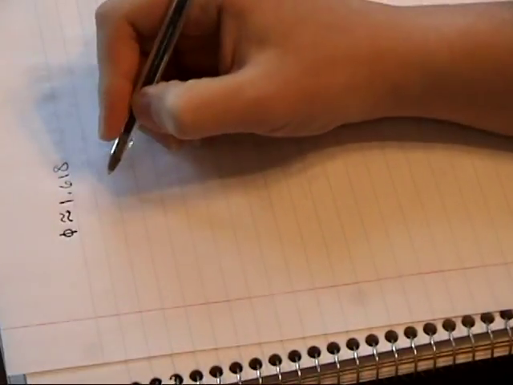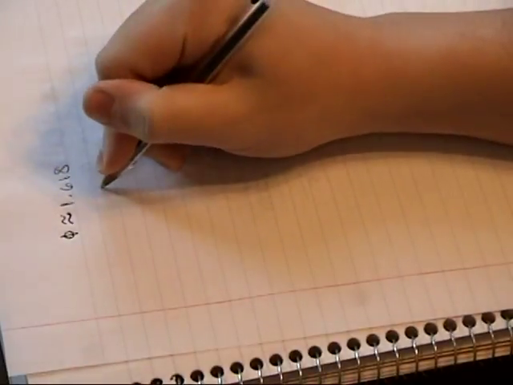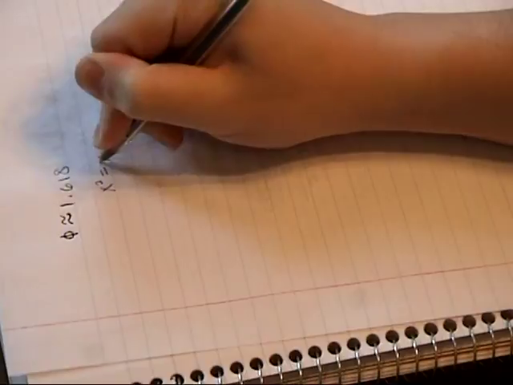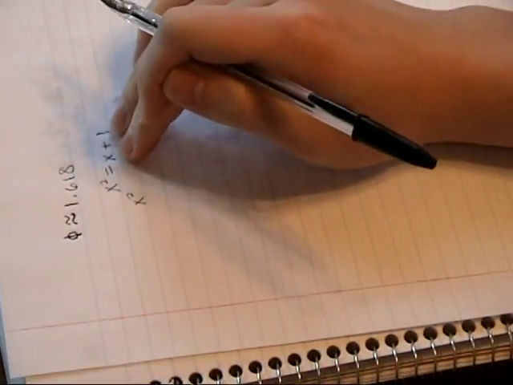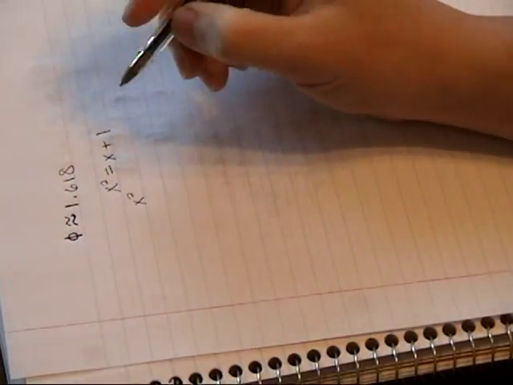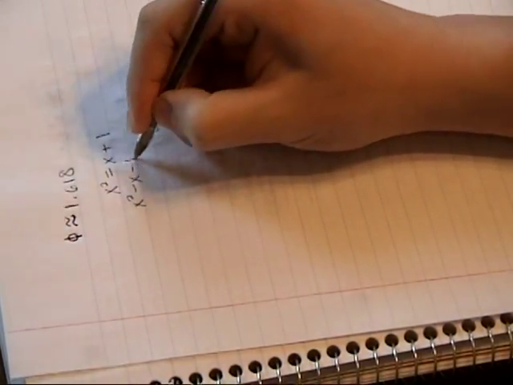And the way Clint derived it was, it's the only number known to math that is the same multiplied by itself as it is added to 1. So he set up this equation, x squared equals x plus 1. And then he told me to solve it. So x squared, and then you just move this over here. Negative x minus 1 equals 0.